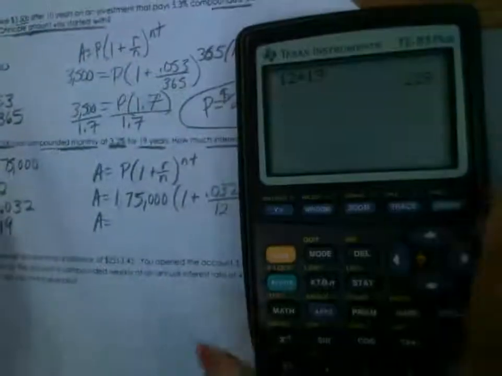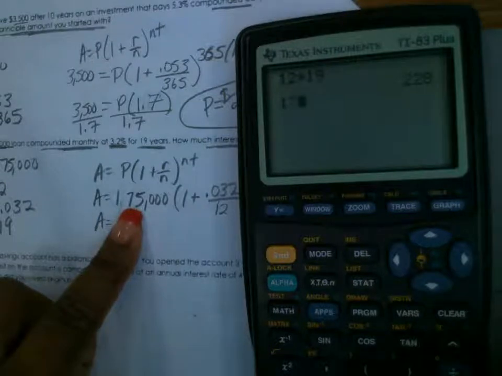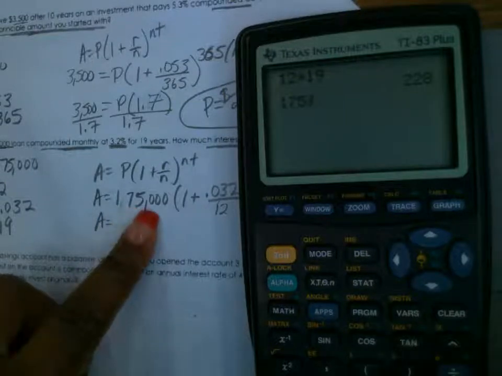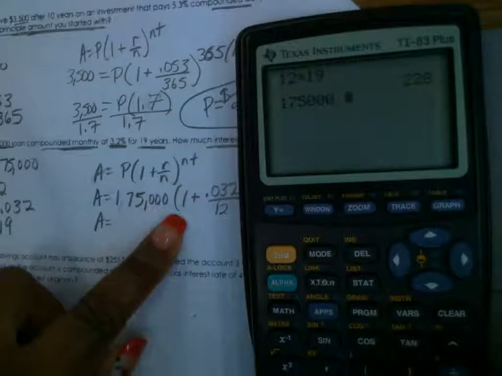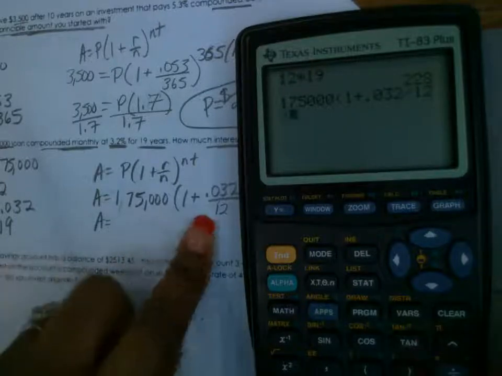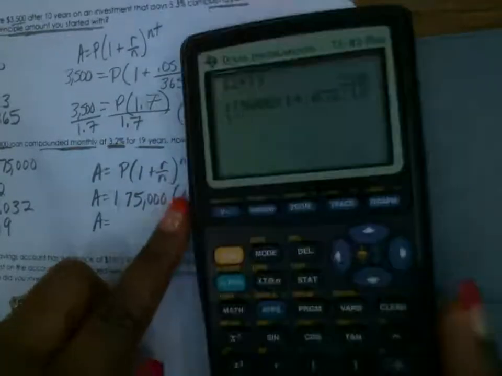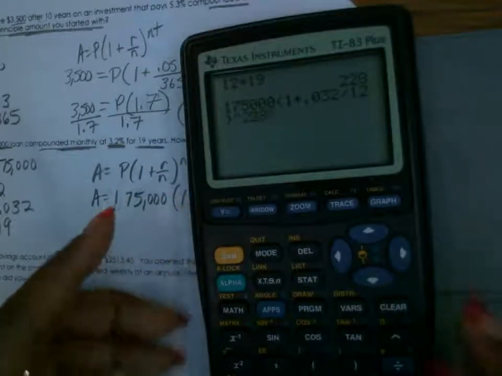Okay, so now I'll type this in to figure out what the final amount is. Right, so this gives me 175,000, parentheses 1 plus 0.032 divided by 12. And then we got the caret key. I'm going to raise it to the 228 power.